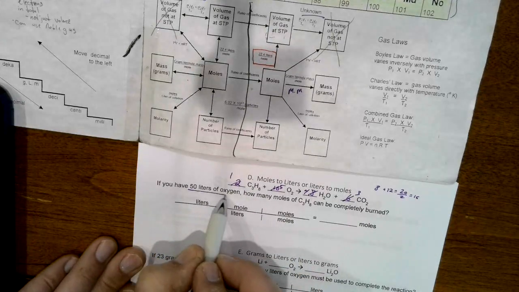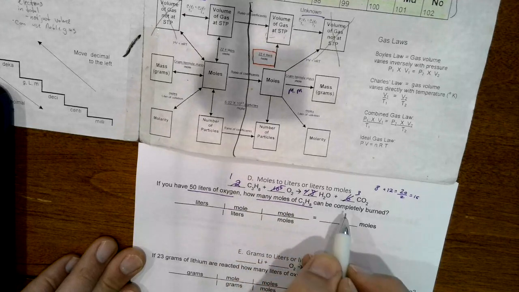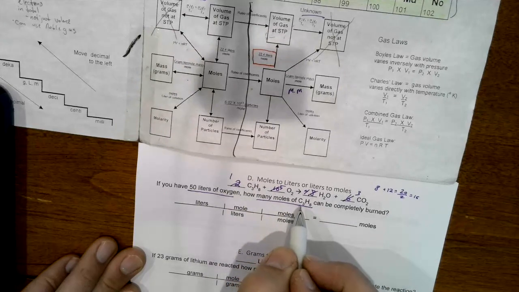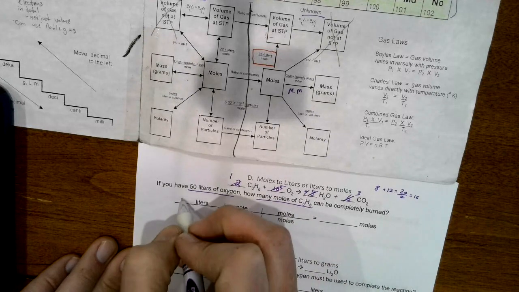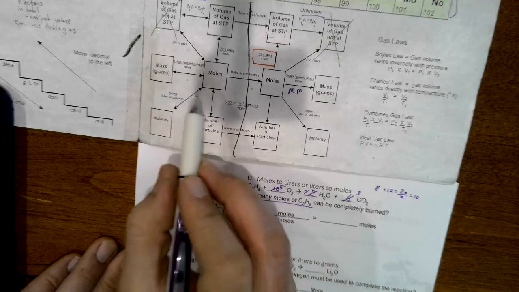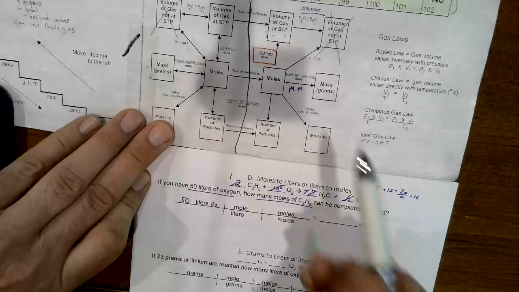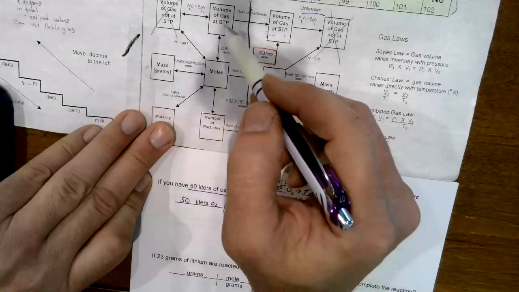I have 50 liters of oxygen, that'd be my given, and it wants to know how many moles of C3H8 can be completely burned. C3H8 is your propane, so this is like burning on a propane grill or something. So I have 50 liters of O2. Oh, sorry, I forgot to show us where we start. So here I'm starting on my given side.